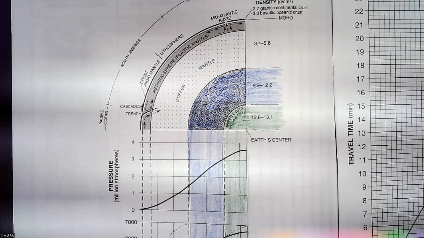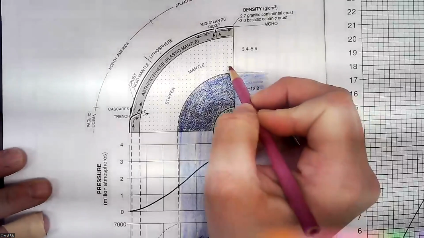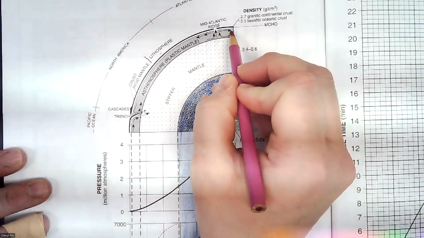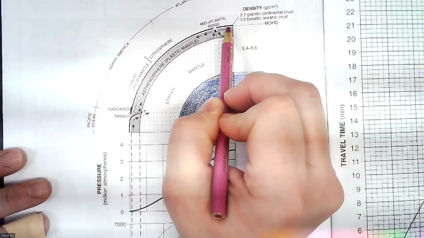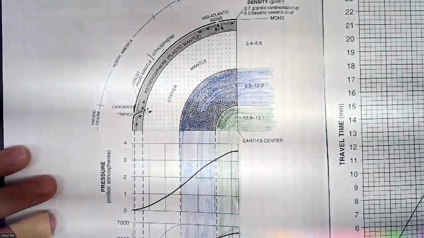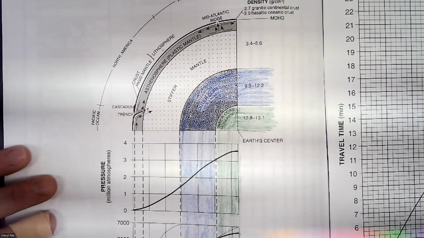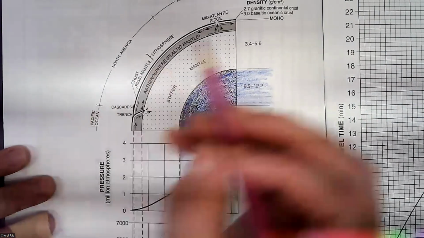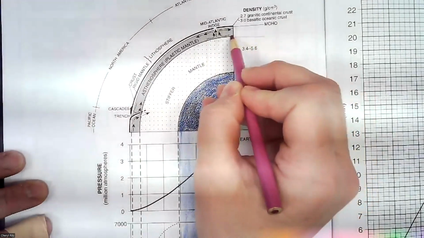So to do this, what I need you to do is notice the densities. Do you see how the polka dots, the gray, and the white layer all are in this 3.4 to 5.6 range? But they're clearly different layers.